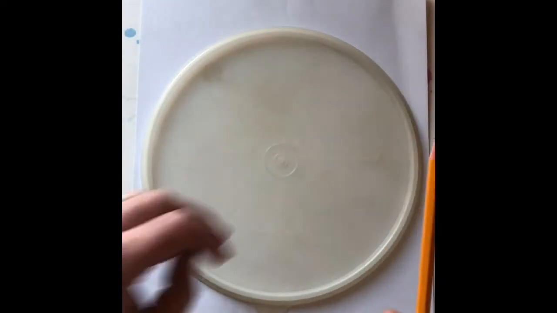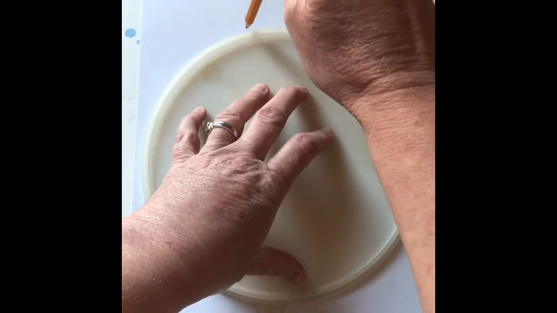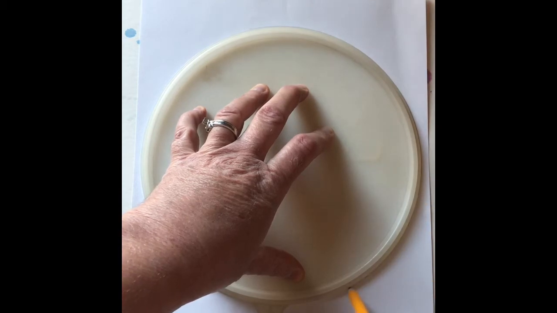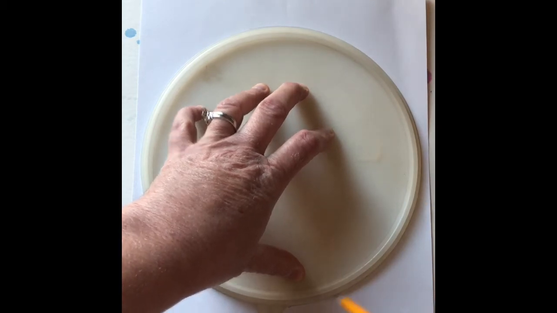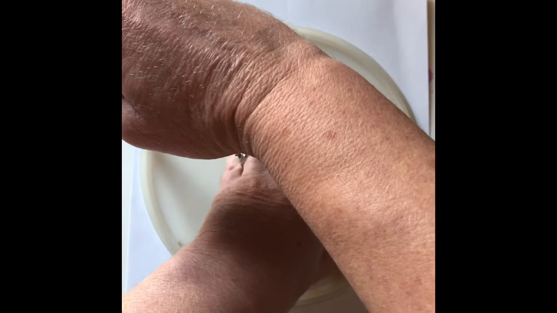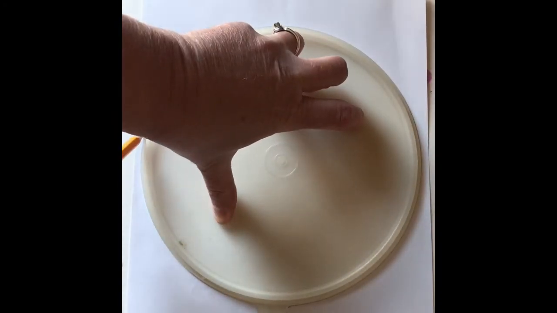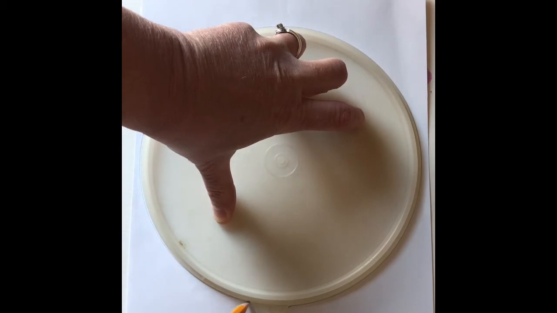So the first thing that you need to do is carefully outline your circle. I'm going to skip over that little bump. Sometimes the best tracers have little things that you have to skip. And I'll just pull that off and connect that.